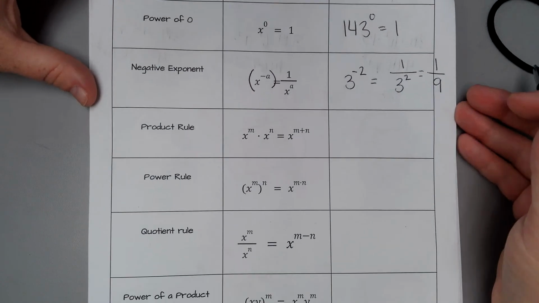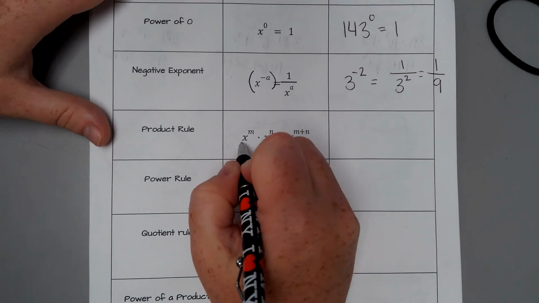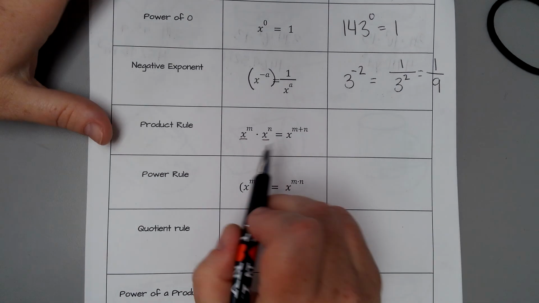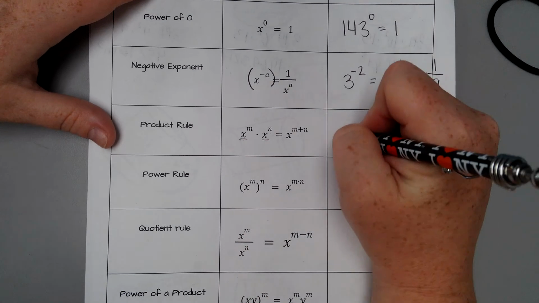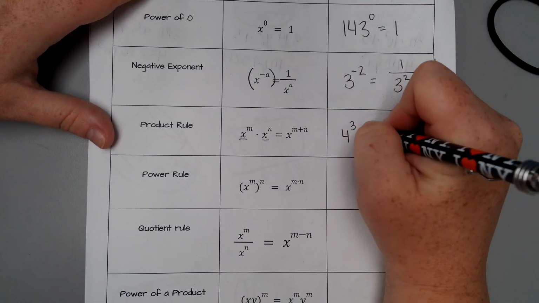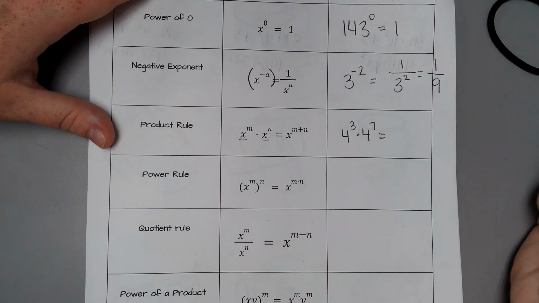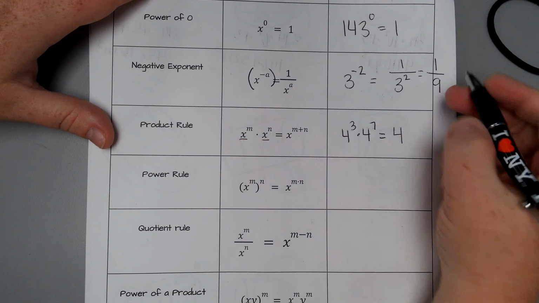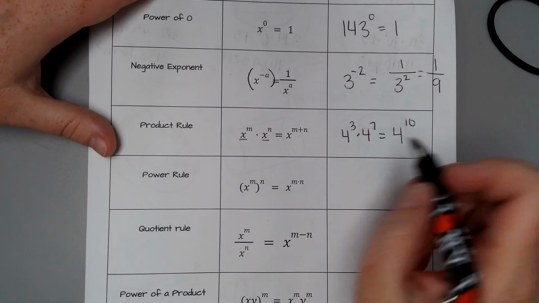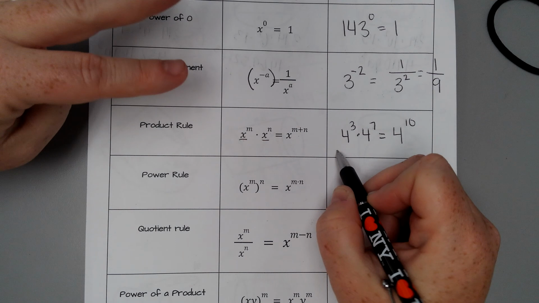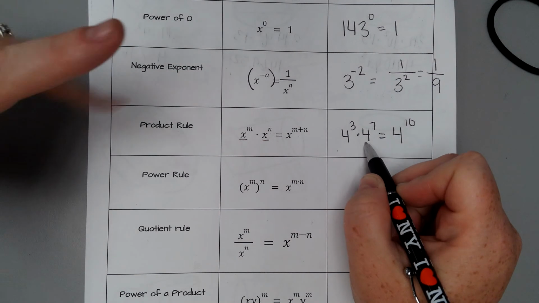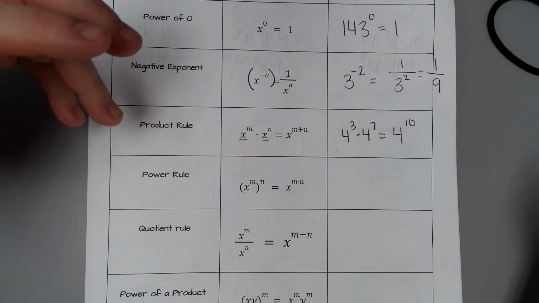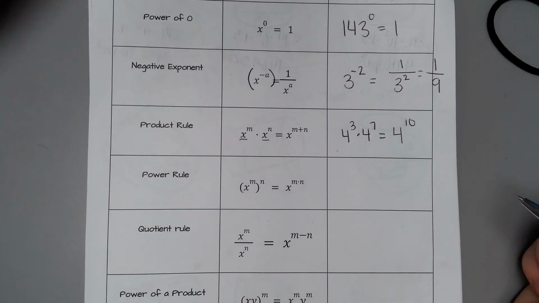Next, the product rule means if you have two bases that are being multiplied, they're the same base and they have different exponents, you add them. So we might have 4 to the power of 3 times 4 to the power of 7. That gives me 4 to the power of 10 because 3 plus 7 is 10. You could rewrite it with 4 times 4 times 4, and then 4 times 4 times 4 times 4, and you'd have a total of 10 fours being multiplied.